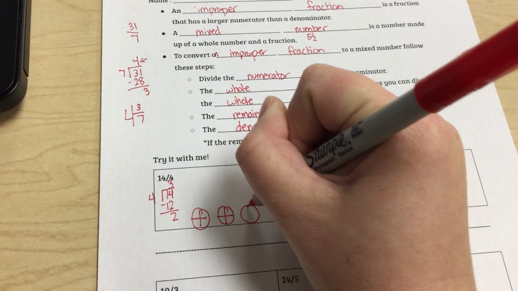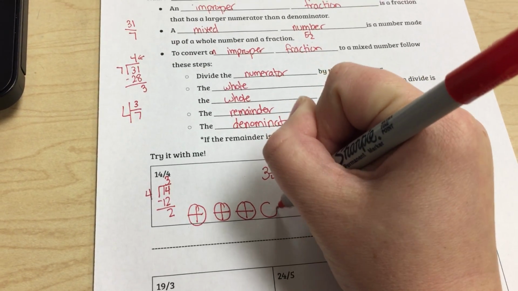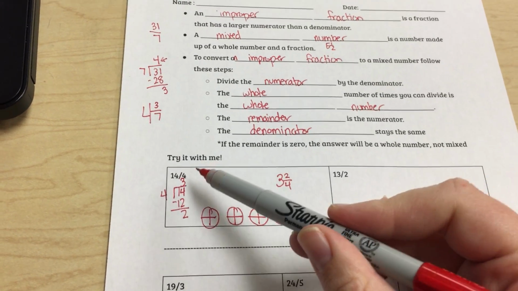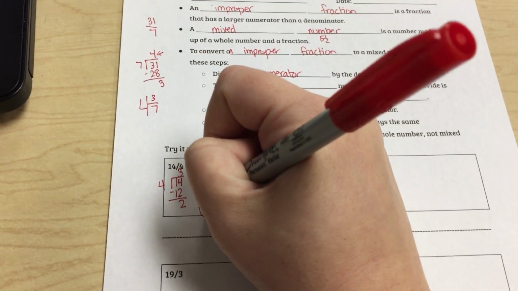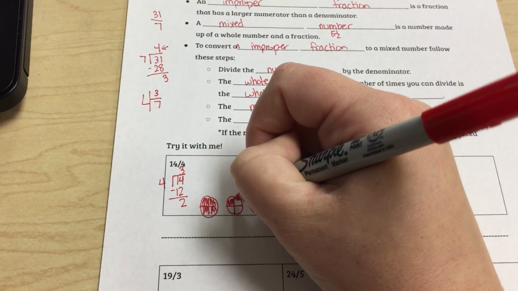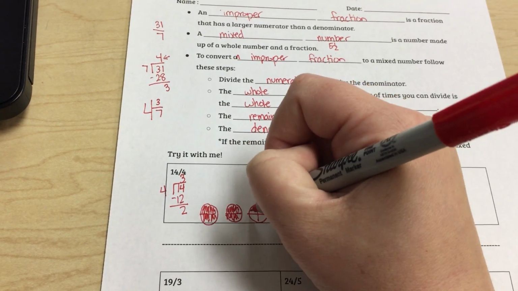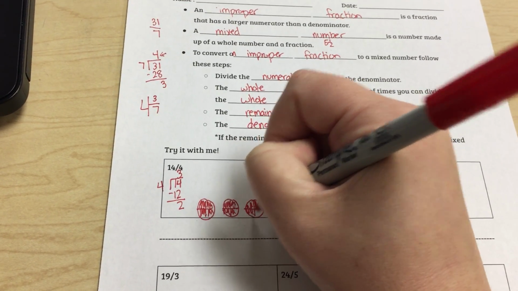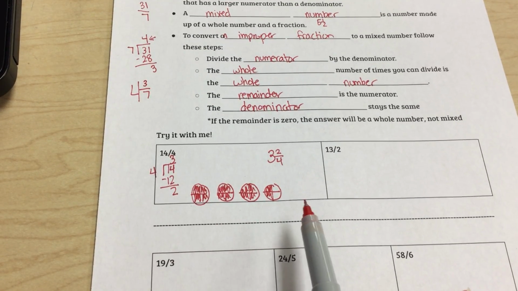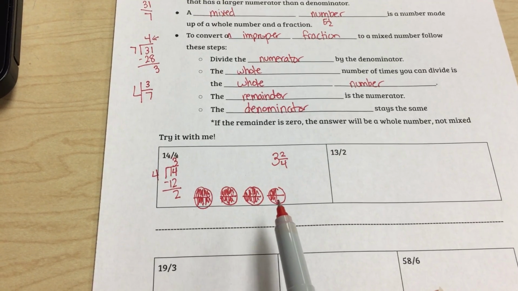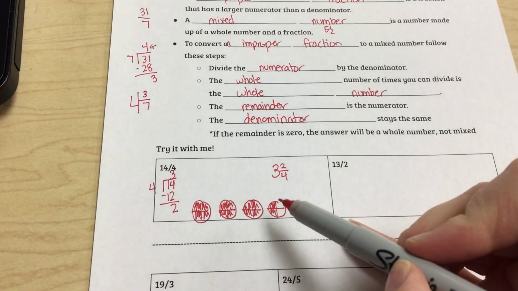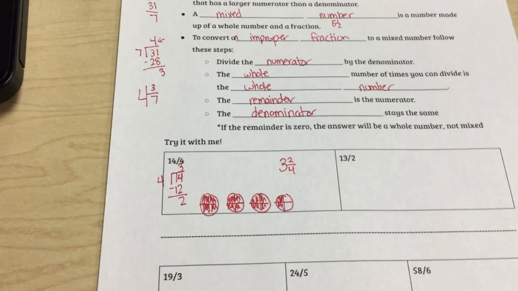So if I had sets of 4 here, these are all worth fourths. If I were to color in 14 of those, 1, 2, 3, 4, 5, 6, 7, 8, 9, 10, 11, 12, 13, 14. That's what 14 fourths looks like when I color it in. 14 fourths also looks like 3 wholes and 2 fourths or 1/2.